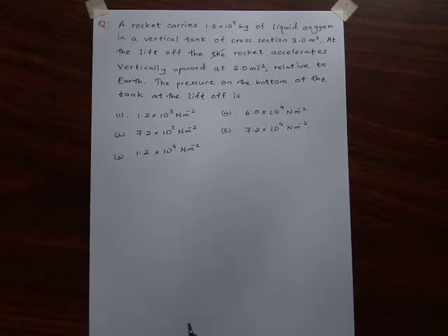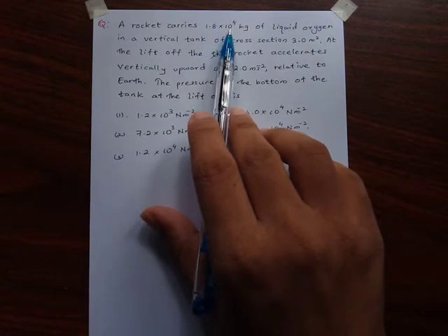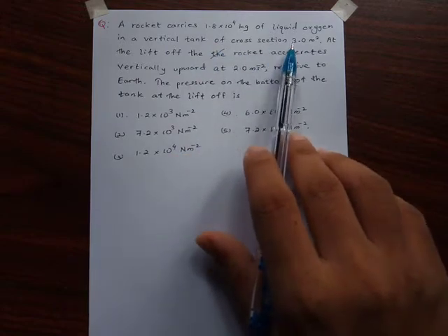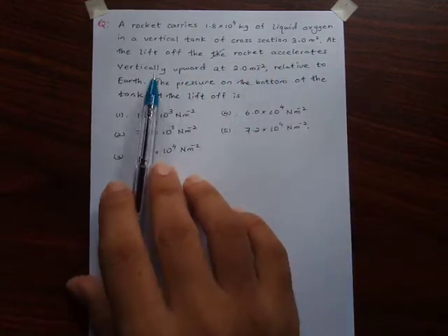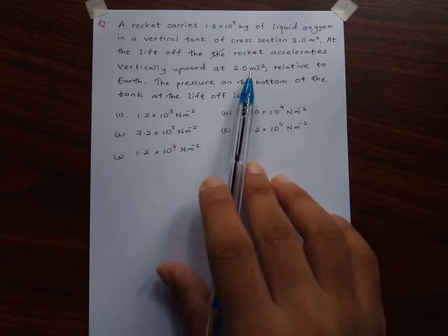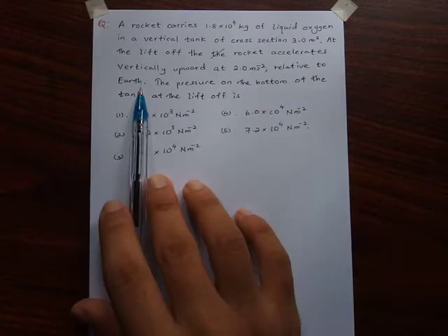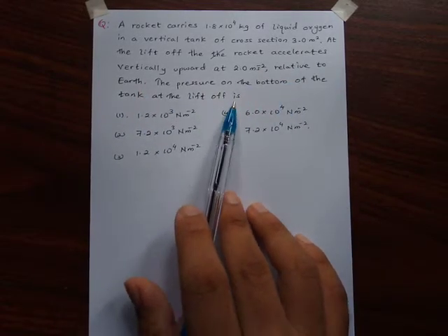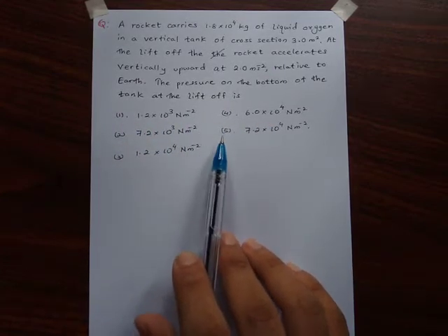Well, I read the question. A rocket carries 1.8 × 10^4 kilogram of liquid oxygen in a vertical tank of cross-section 3 meters squared. At liftoff, the rocket accelerates vertically upward at 2.0 meter per second squared relative to Earth. The pressure on the bottom of the tank at liftoff is. So the values are given and we want to find the correct answer.